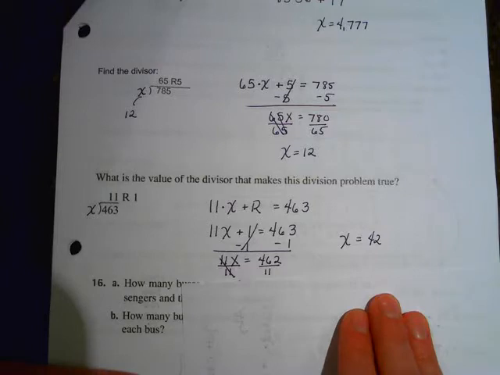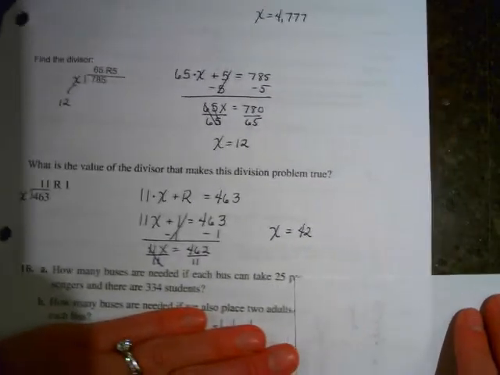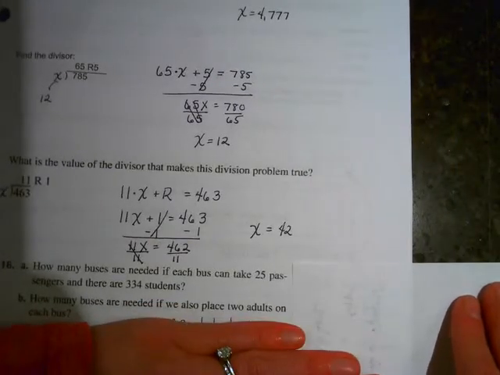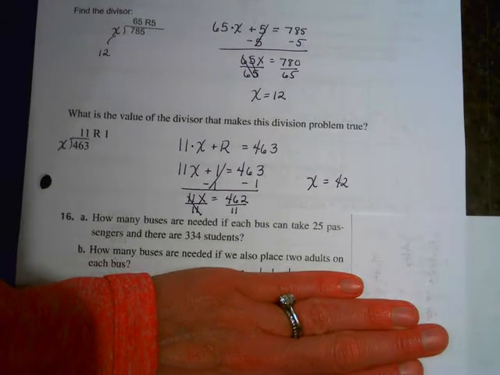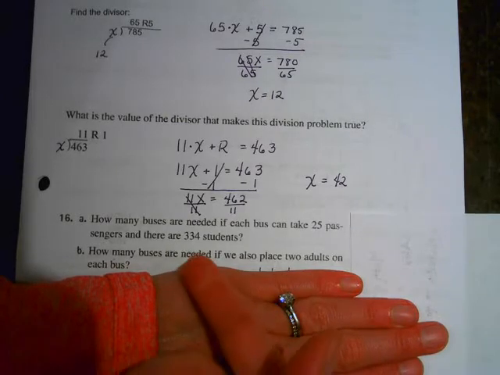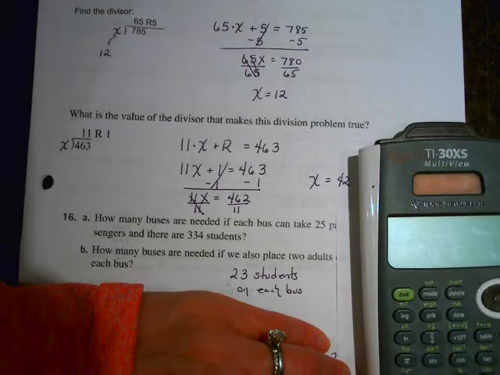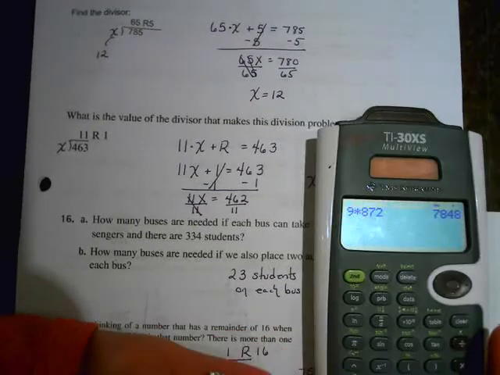And then I thought these ones were kind of interesting too. I'm trying to hide the answers. I thought I had 2 copies of this, but I don't. So it says, how many buses are needed if each bus can take 25 passengers and there are 334 students? Well, how many groups of 25 can you get out of 334? And that'll tell you how many buses. So how many 25s can you get out of there?